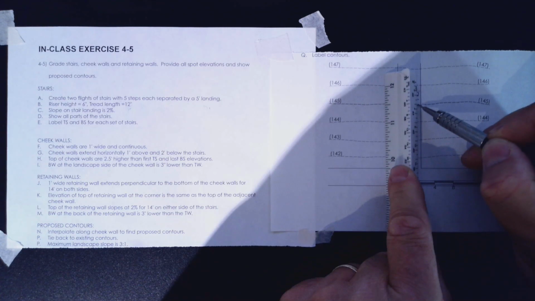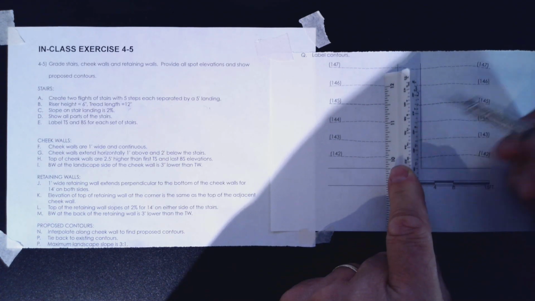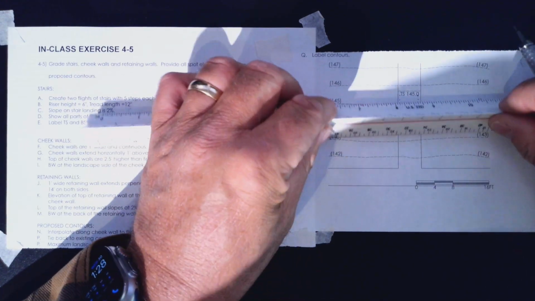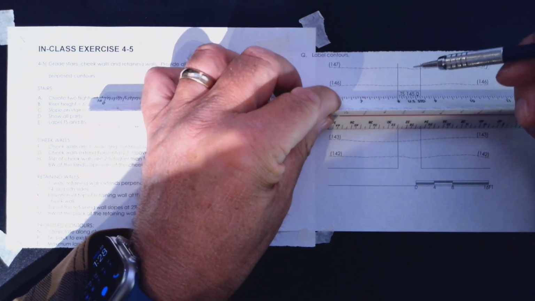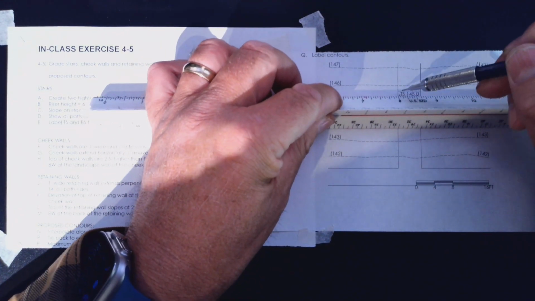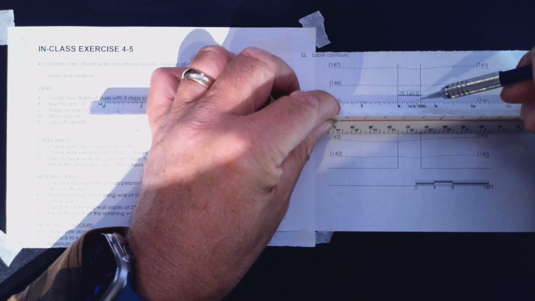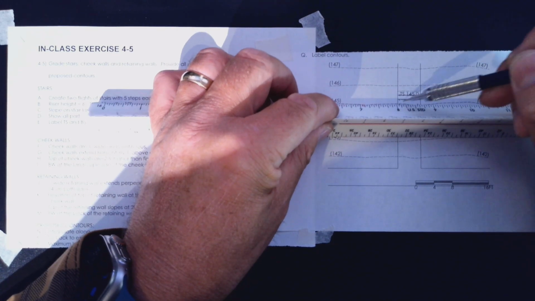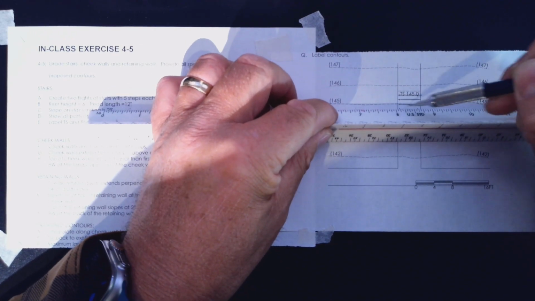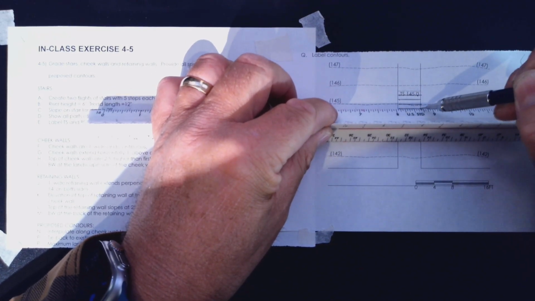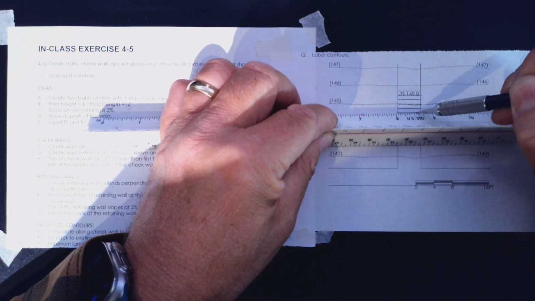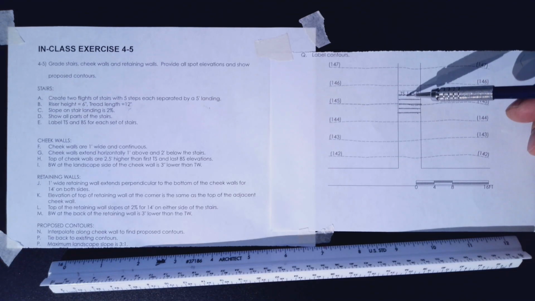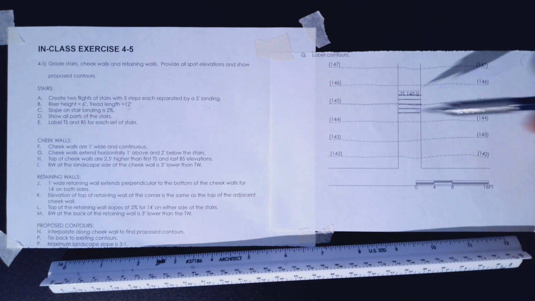You see I just marked the dots 1 foot apart because it said that the treads are 12 inches. So we'll draw these in real quick. So there's the top of the step, and there's the first riser.